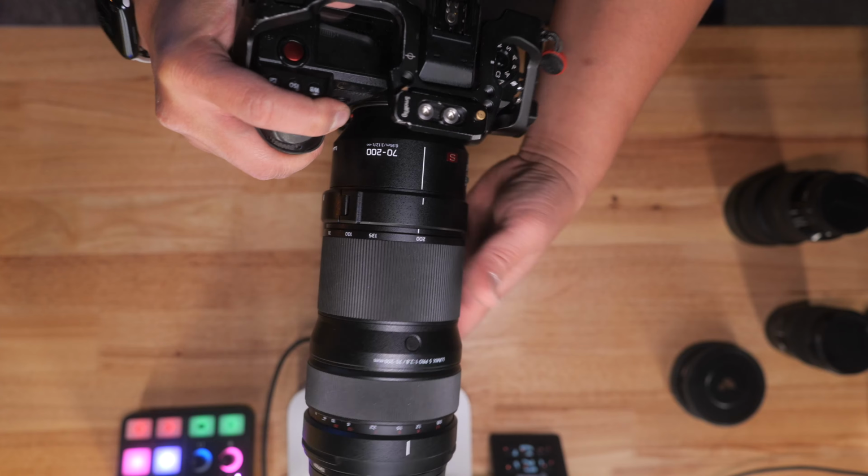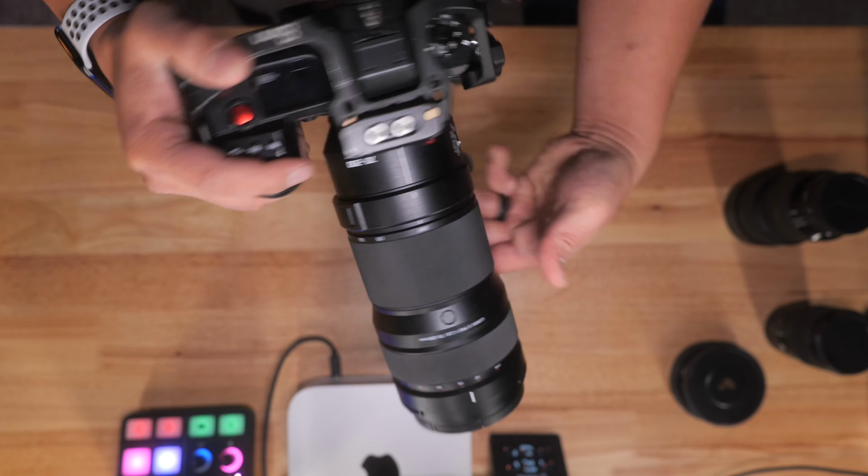So if you don't lift, this is definitely going to feel pretty substantial. Coming in at 3.5 pounds, it's way heavier than the 24-70 and the 14 to 24. My Panasonic S1H weighs in at 2.6 pounds. So combined, you're looking at 6.1 pounds for this package, not counting the batteries and any other accessories that you're going to add to it.